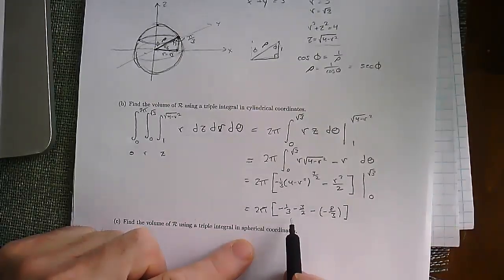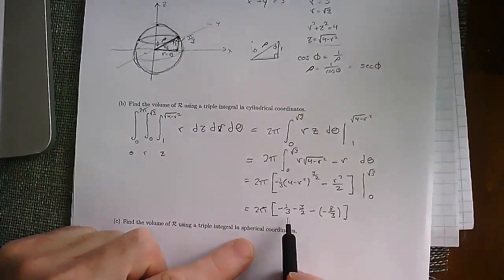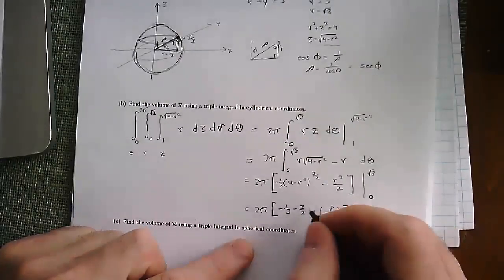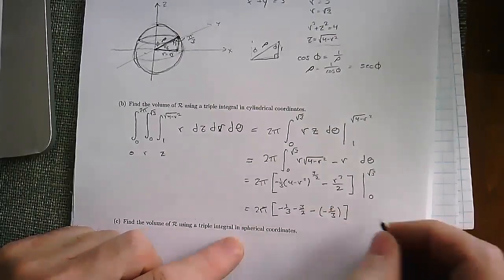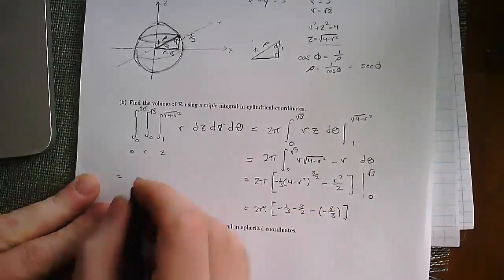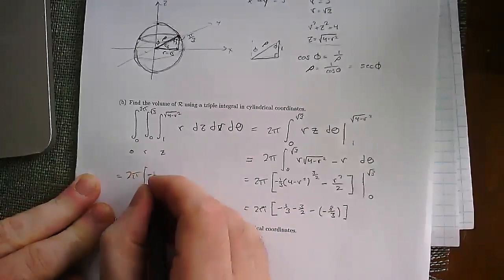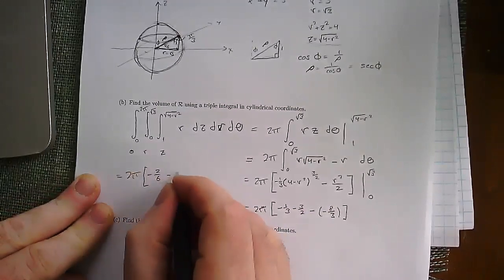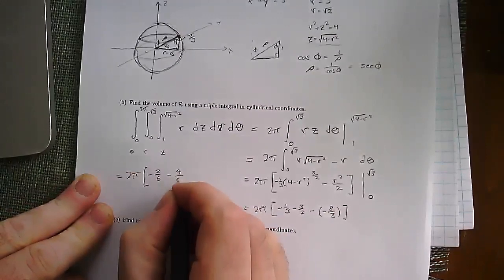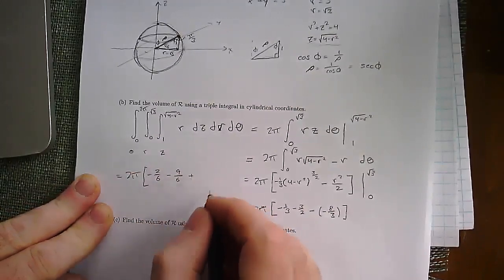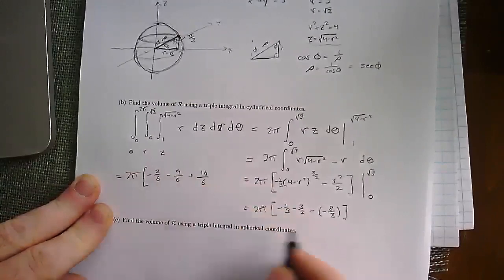Okay, so let's see what we end up with here. Converting these to sixths, we have 2 pi and negative 2/6 minus 9/6 plus 16/6.